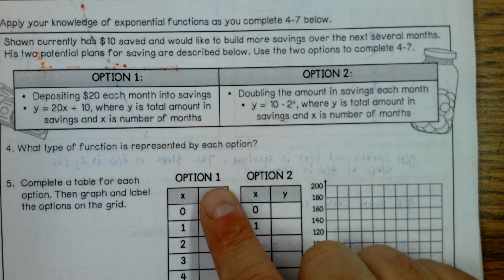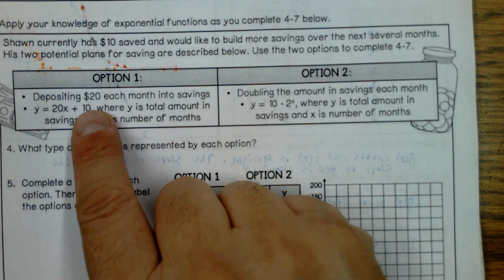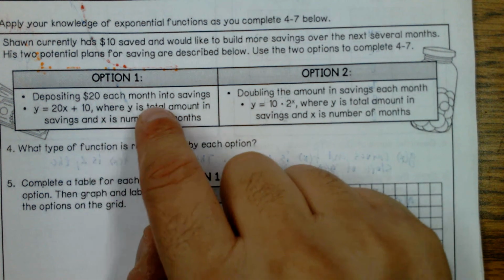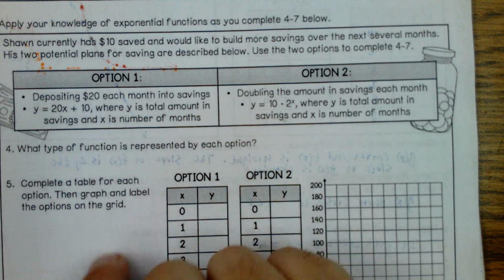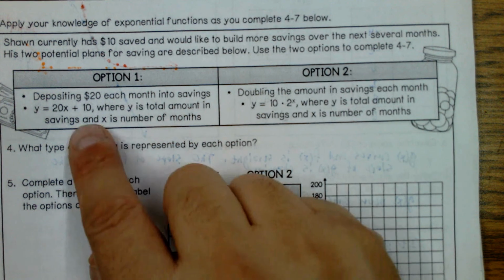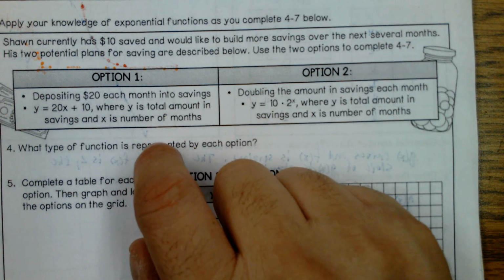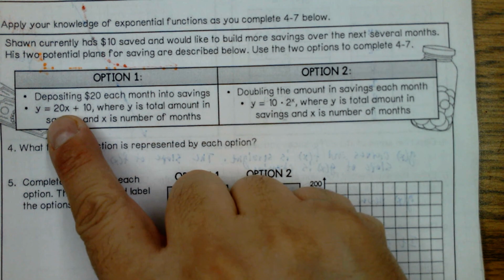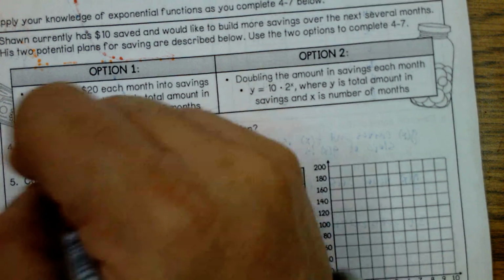What type of function is represented in each option? Well, option 1 is y equals 20x plus 10, right? So he's going to get $20 monthly, and he started off with 10. Okay. Anything else? Nope. All right. What kind of function is this? Is it linear or exponential? Linear.